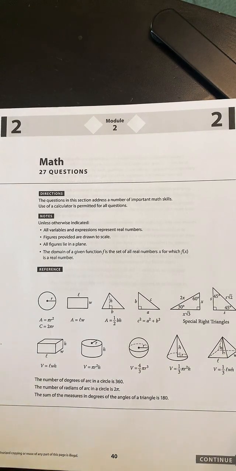So what we're doing is taking another look at another module that I found for your PSAT. A lot of it is going to be a little easy. Some of it is going to be a say-what situation. And some of it is going to be an "oh, that's how you do it" moment.